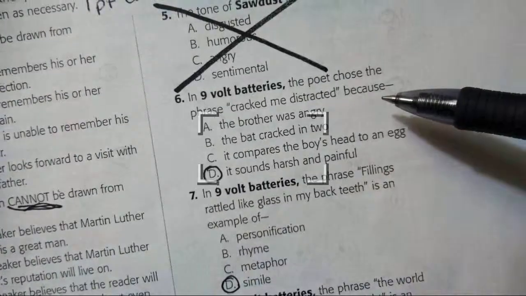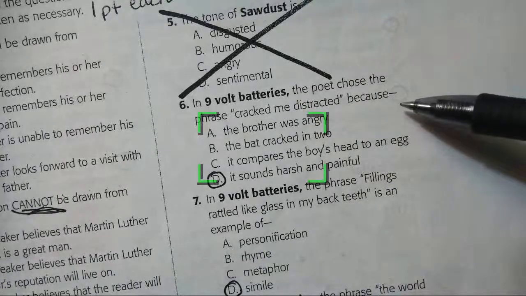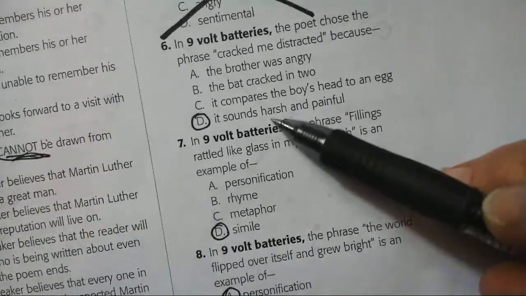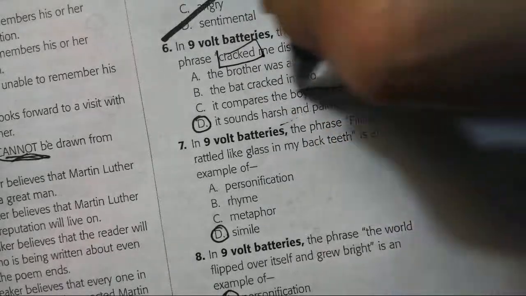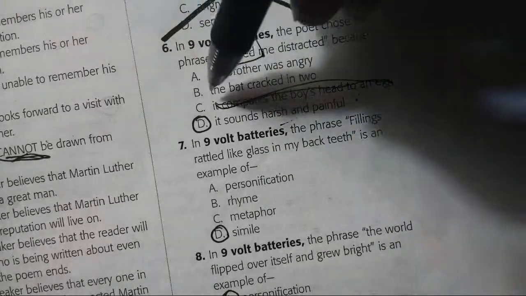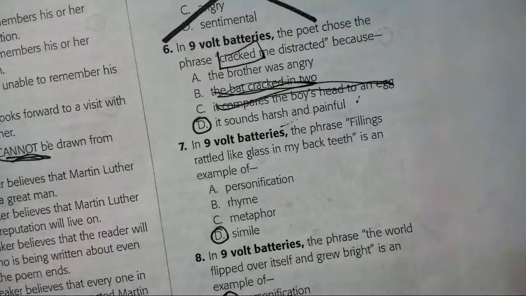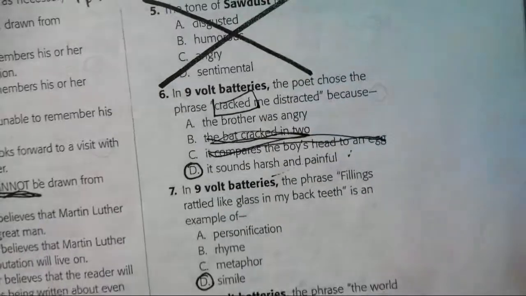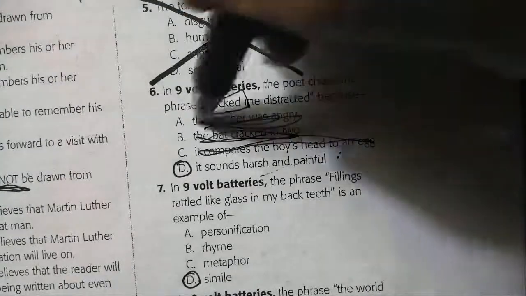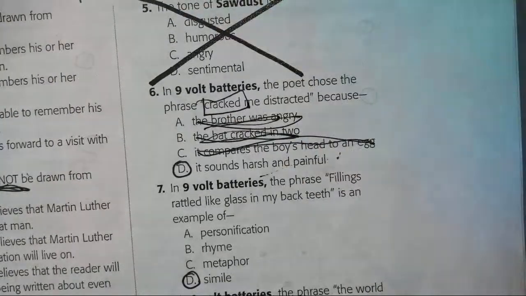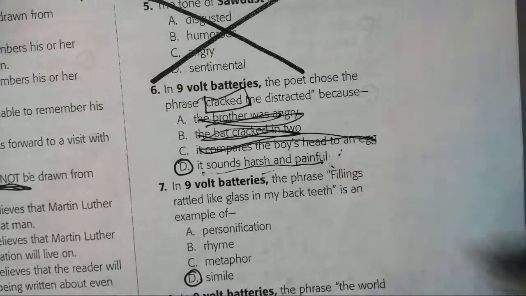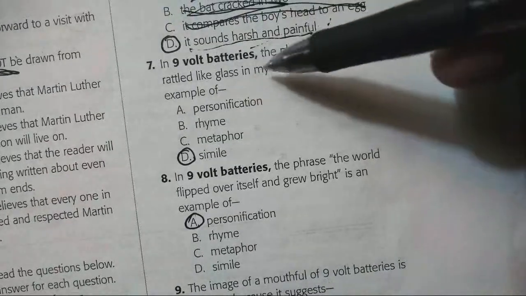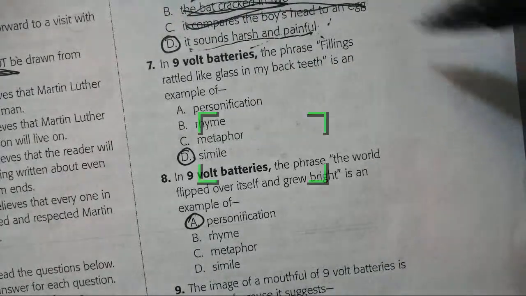Number 6, in "9-Volt Batteries," the poet chose the phrase "cracked me distracted" because it sounds harsh and painful, okay? Cracked, to me, we're not talking about an egg. The bat did not crack in two, that's not what happened. And the brother was angry. We don't even know if that's true, okay? So crack just means, to me, and hopefully to you as well, something that's painful.